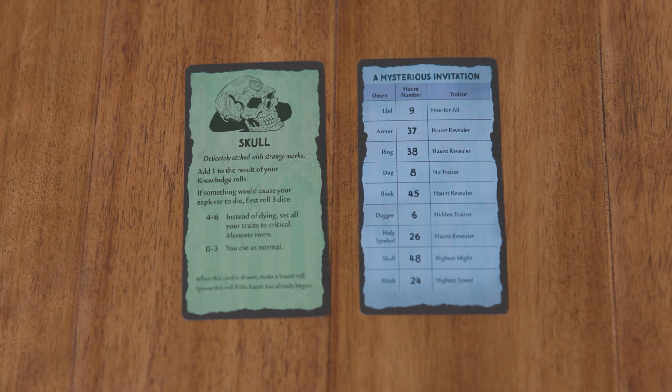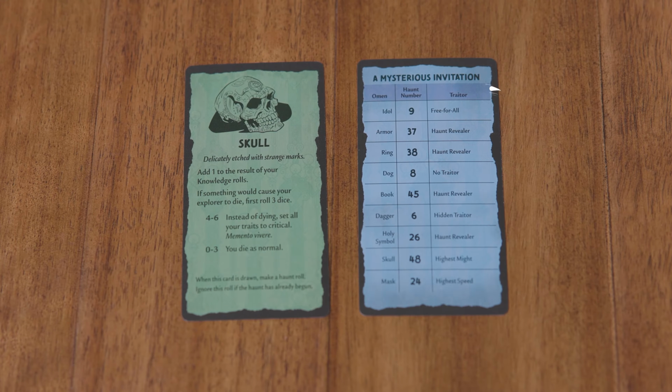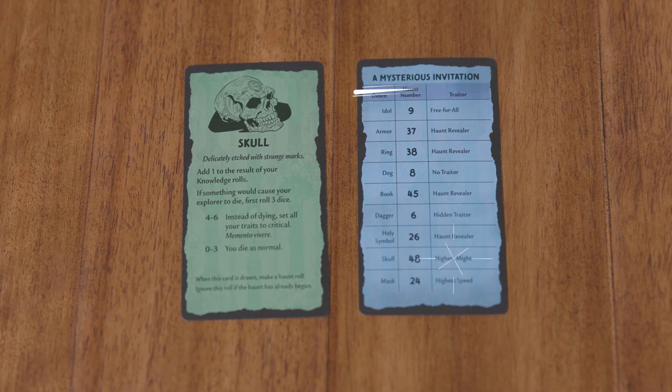For example, if your chosen scenario was a mysterious invitation and the omen that triggered the haunt was the skull, you would begin haunt number 48, and the character with the highest might becomes the traitor. Everyone else is now considered a hero. Once you know the haunt number, take out the Secrets of Survival book and the Traitor's Tome, turning both to that haunt.